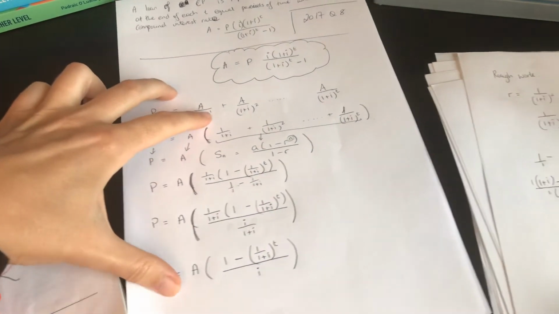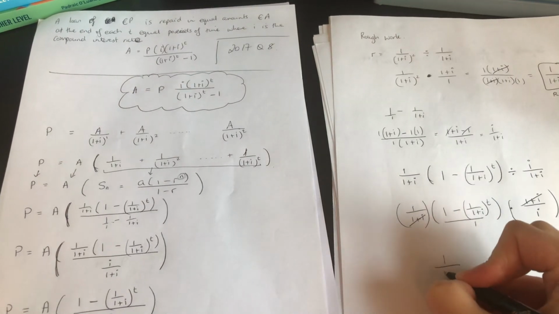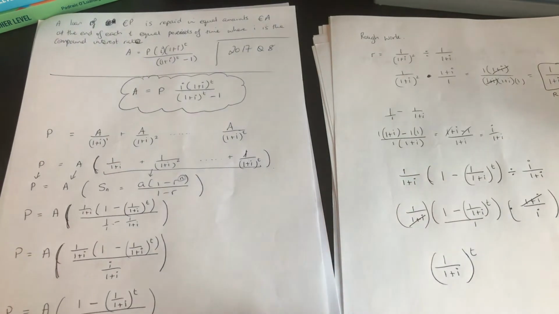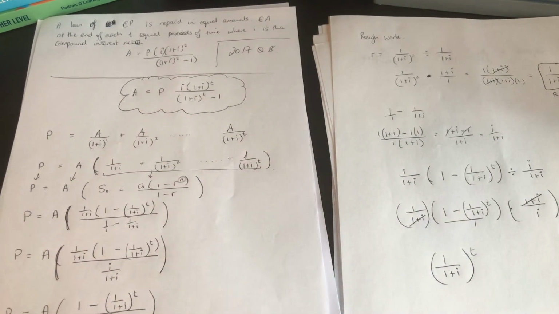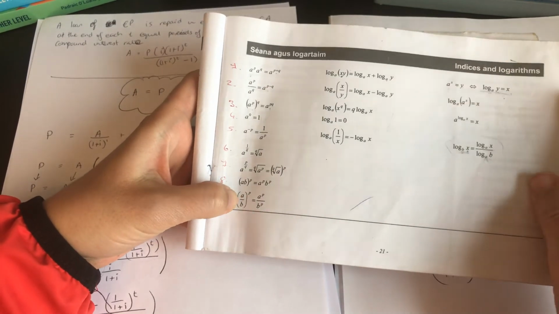So again, I'm going back over to my rough work here, and I want to focus in on just this little bit here. Just see if I can make it look a bit nicer. So you go to your log tables. Is there any rule there? Yep, look at that one.